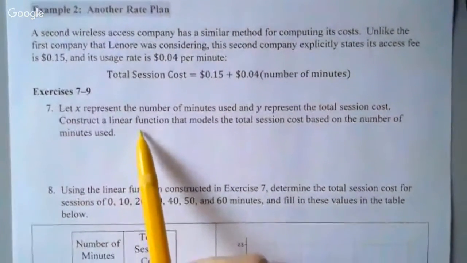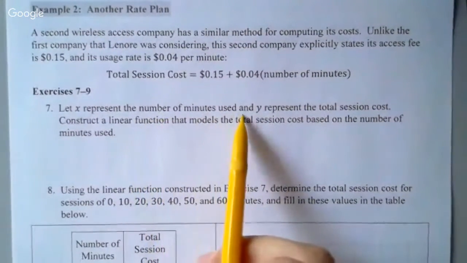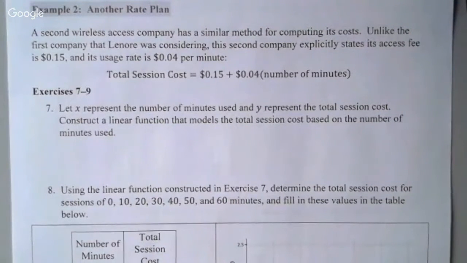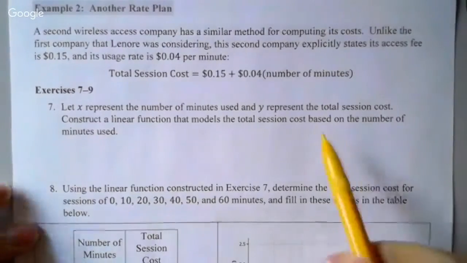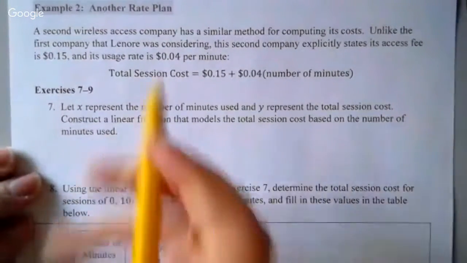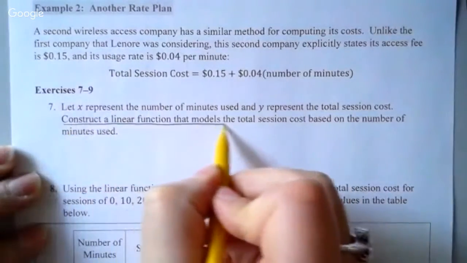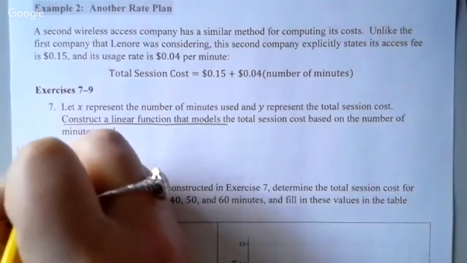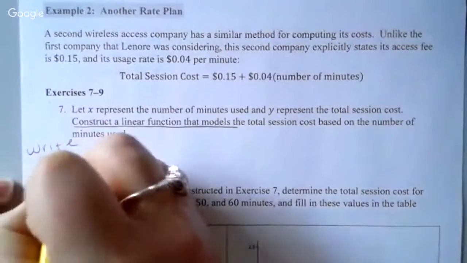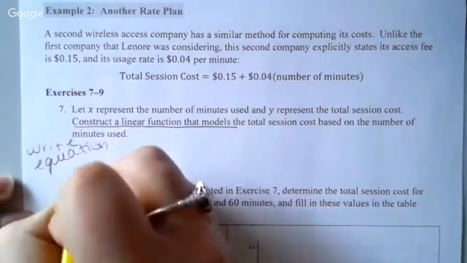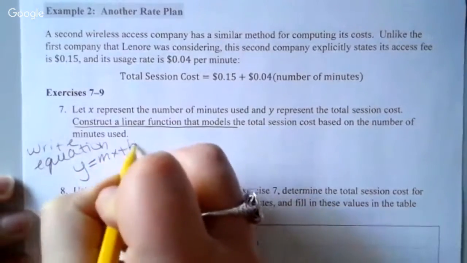So using x to represent the number of minutes used and y to represent the total session cost, we're going to construct a linear function that models the total session cost based on the number of minutes used. So again, this is just another way of saying write the equation, and we're using y equals mx plus b form.